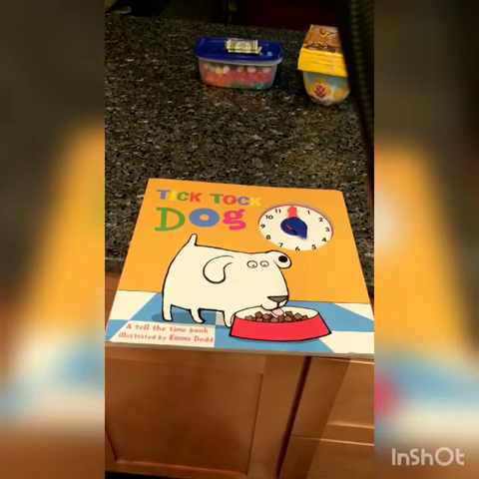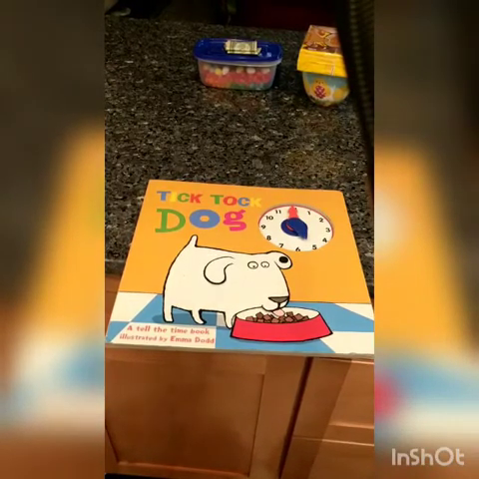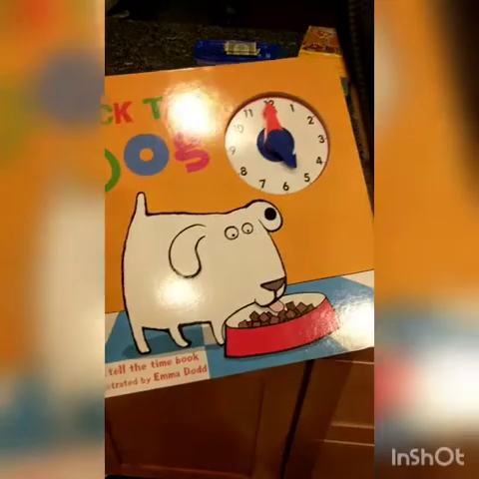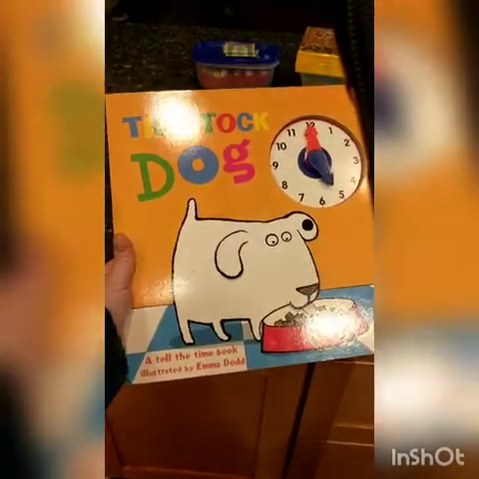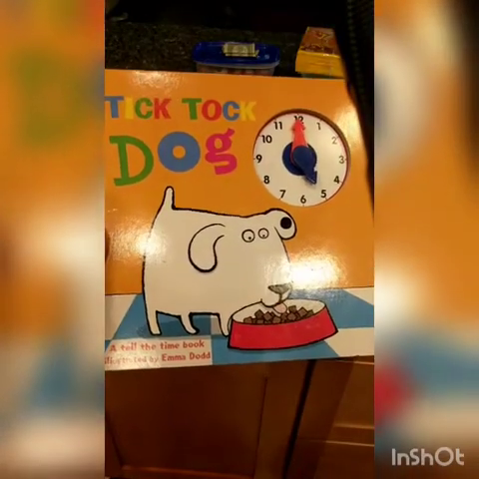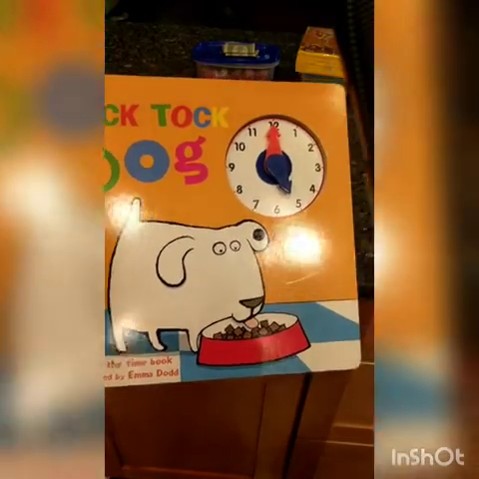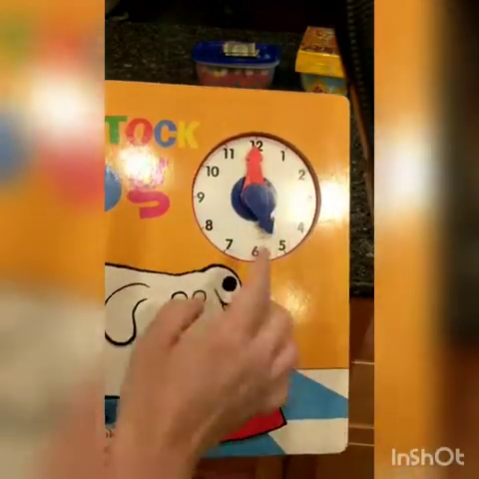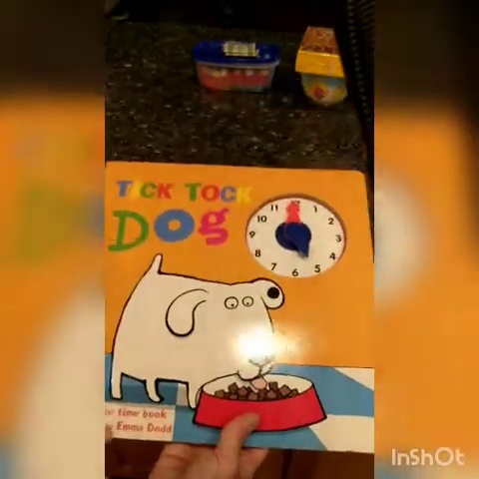Hi friends, it's Mrs. Mapes here, and today we are going to be reading the book Tick Tock Dog. It's going to help us learn the face of a clock and the different times on a clock. So here we go.